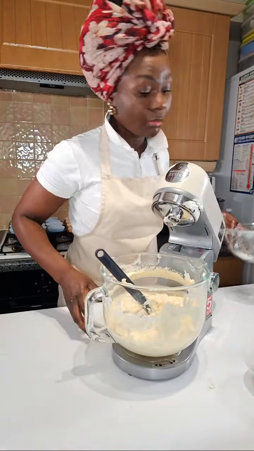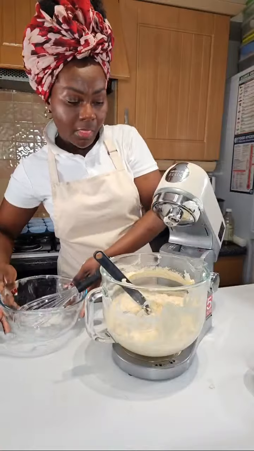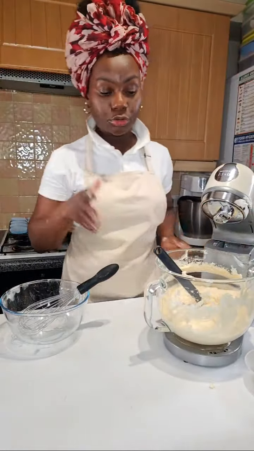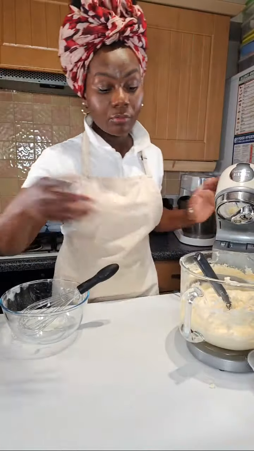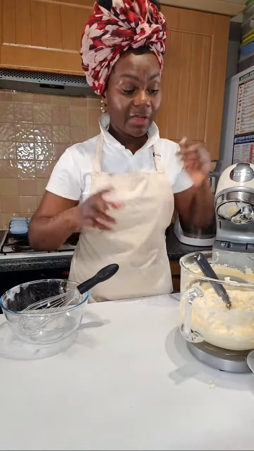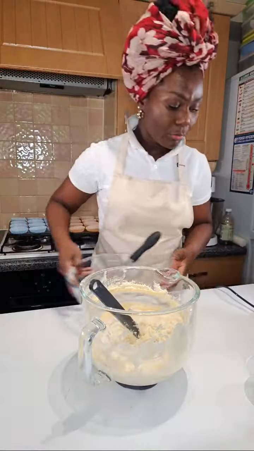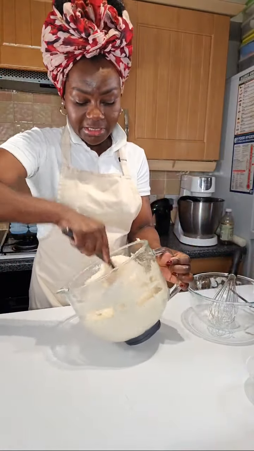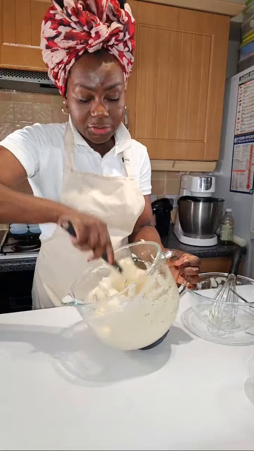Right. Normally, I would have to separate the batter into two, but I know how many vanilla cupcakes I need, and the key thing is that I am more interested in getting my vanilla cupcakes right also.